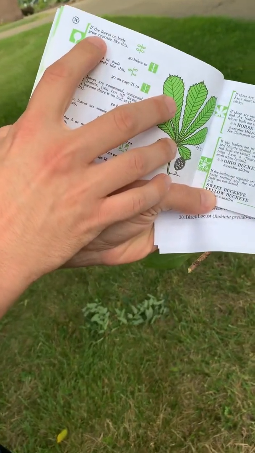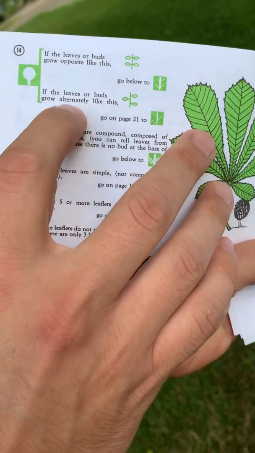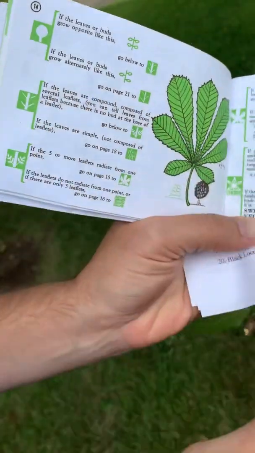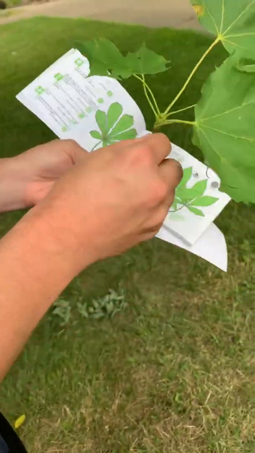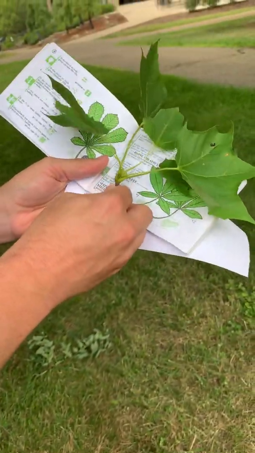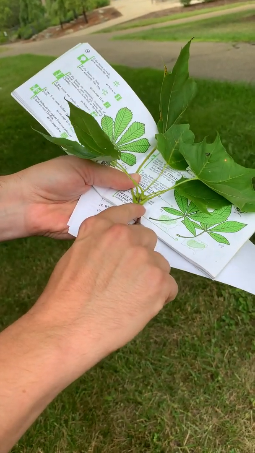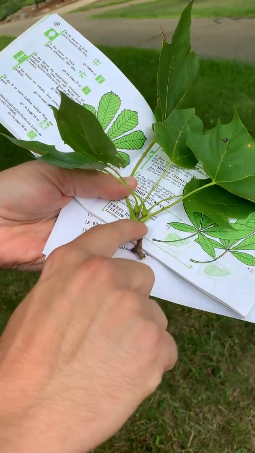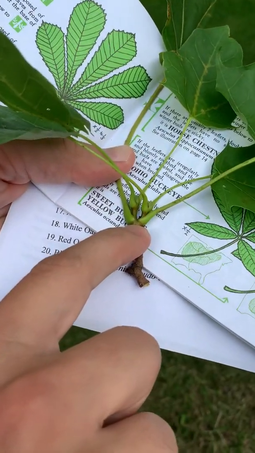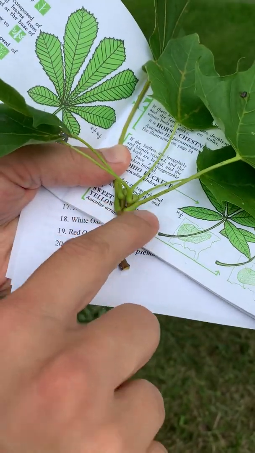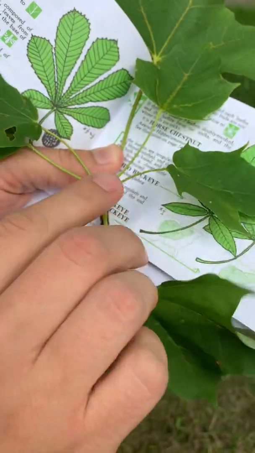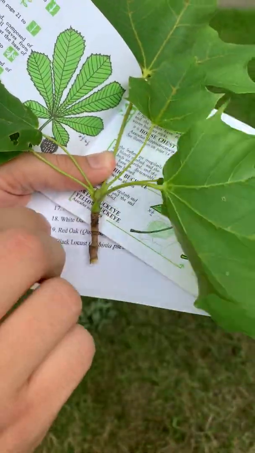If the leaves or buds grow opposite like this, or if the leaves or buds grow alternate. So we take a look here, and we can see that they actually grow opposite of each other. So they both come into the stem opposite of one another. So you have the one on the left and the one on the right. If you look straight ahead, you have one on the left, one on the right that are opposite.